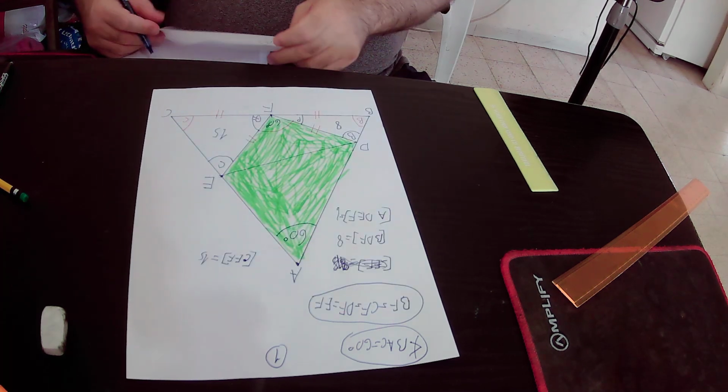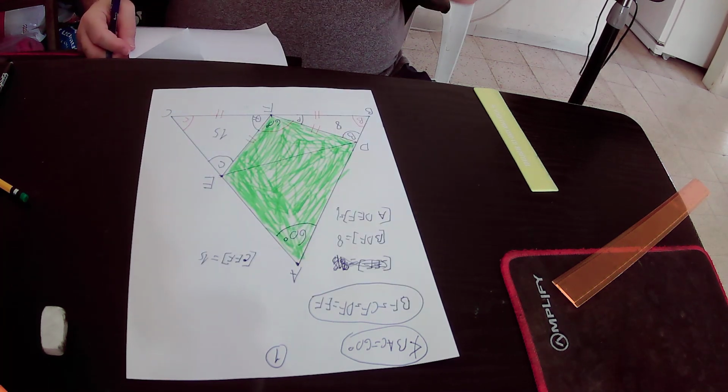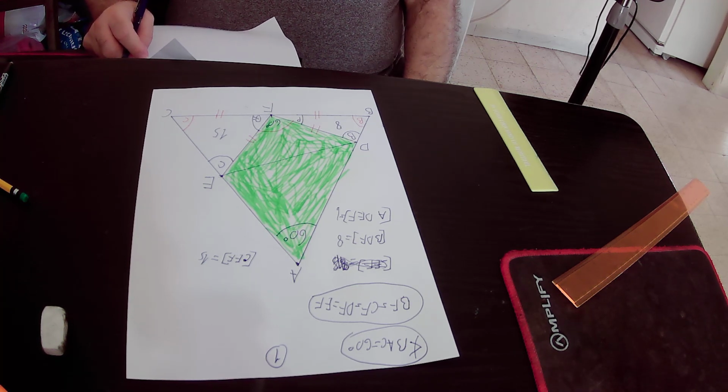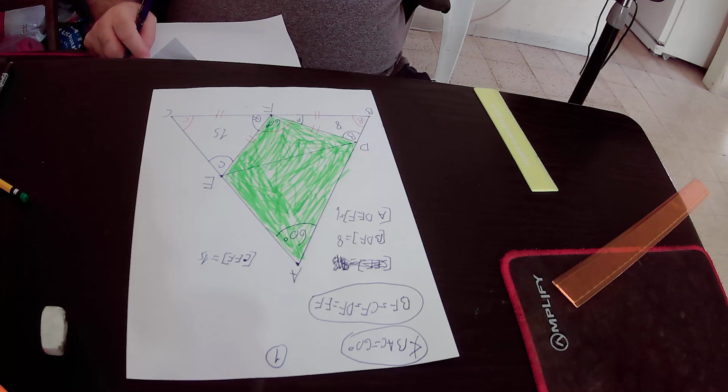Therefore, according to rule number 1, which says that opposite equal sides in the triangle, there are equal angles.